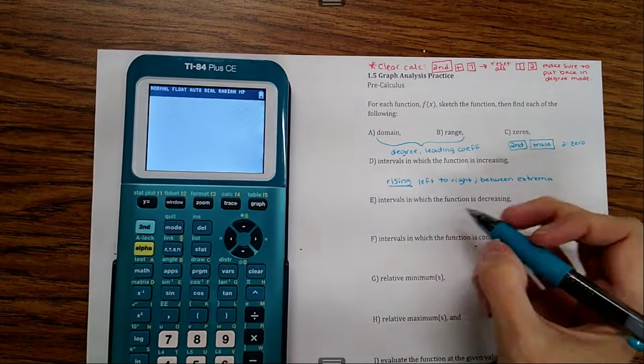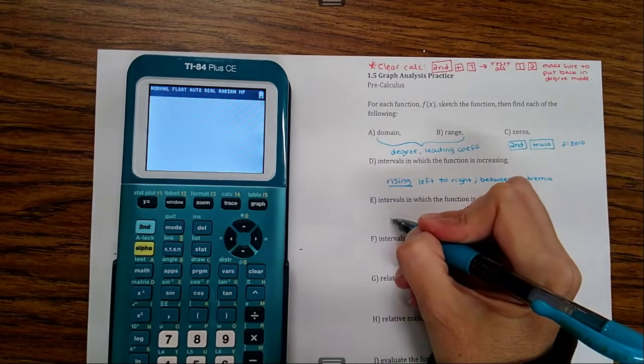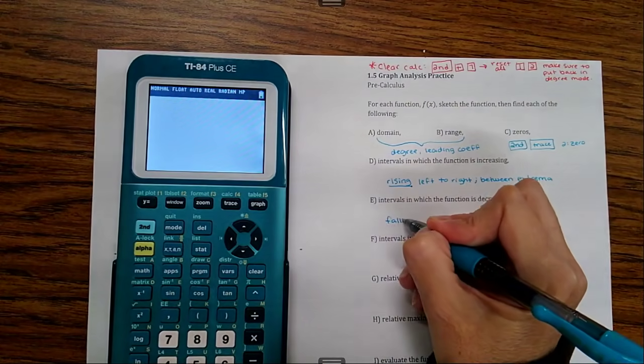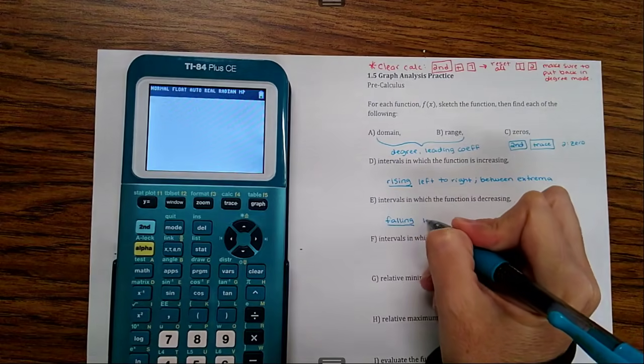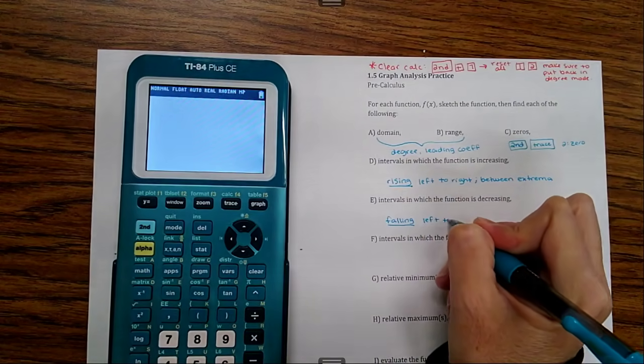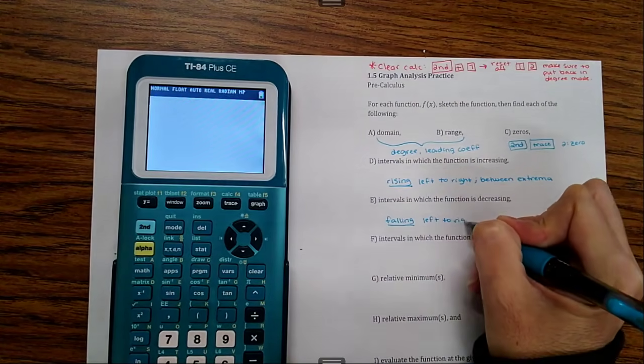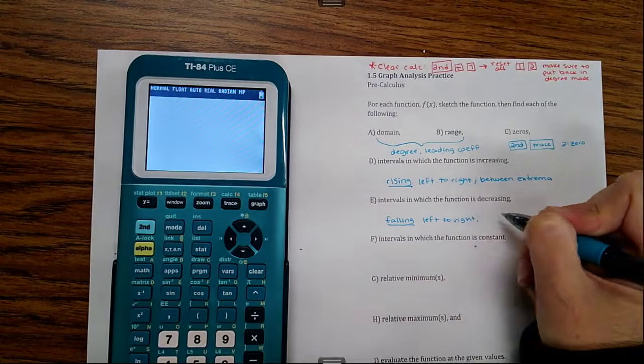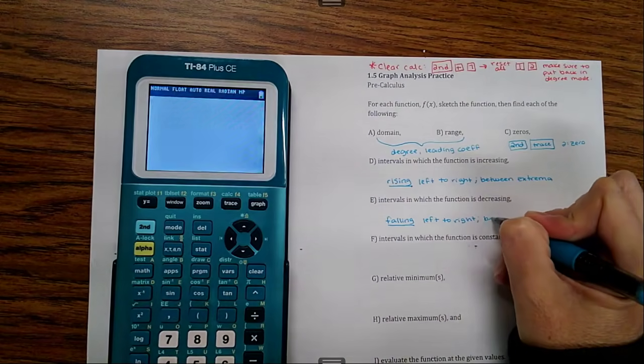The function is decreasing when it's falling from left to right, also between extrema.